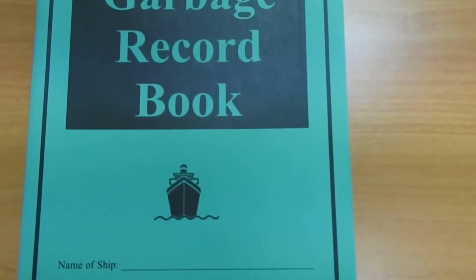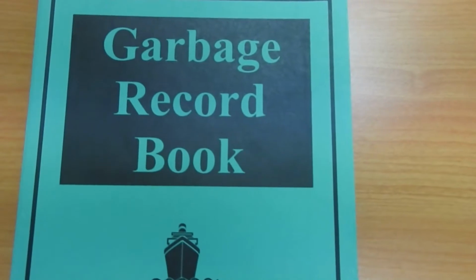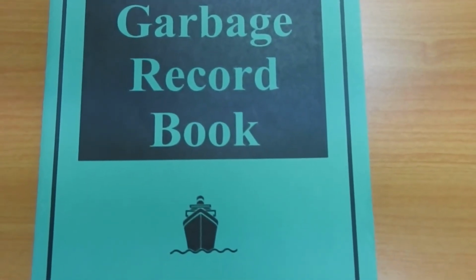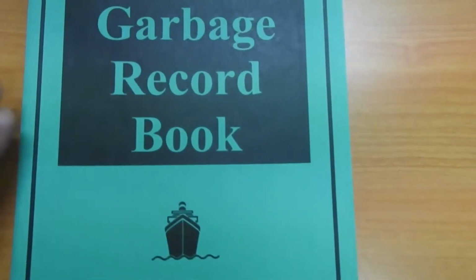Now this is one type of garbage record book. There could be other types as well, but more or less this is the basic structure of a garbage record book. Alright, so let's understand what a garbage record book is, what it is used for, and what entries are required to be made. Let's start from the cover page itself.